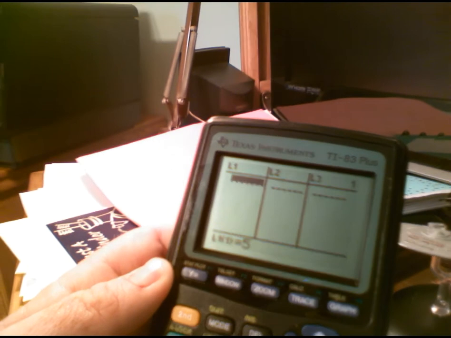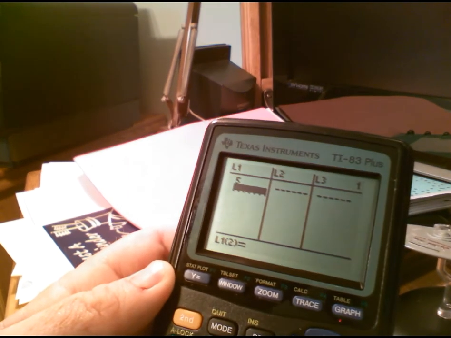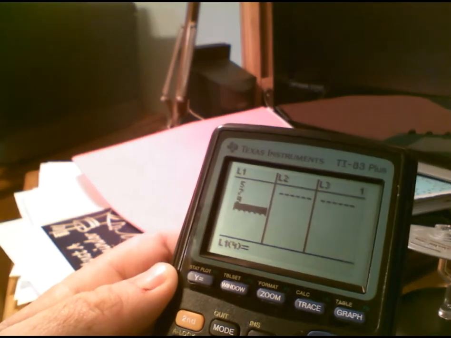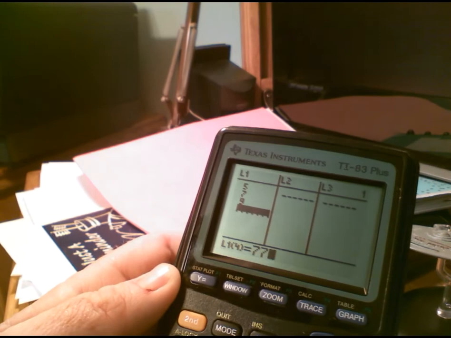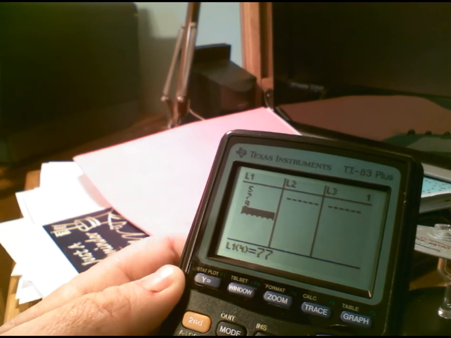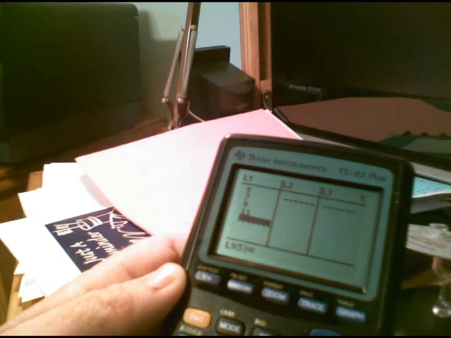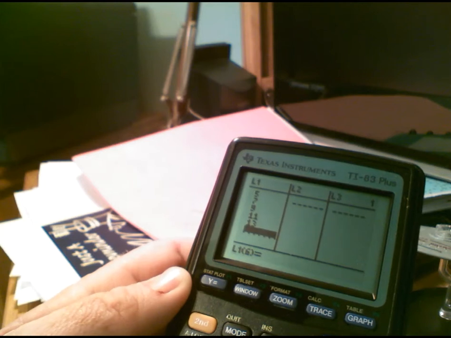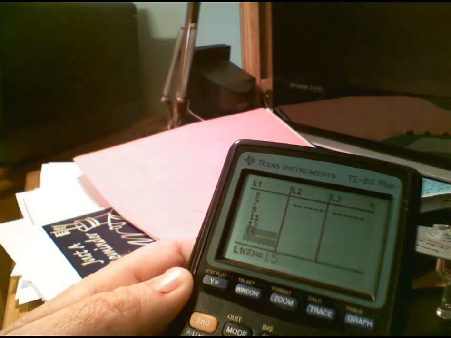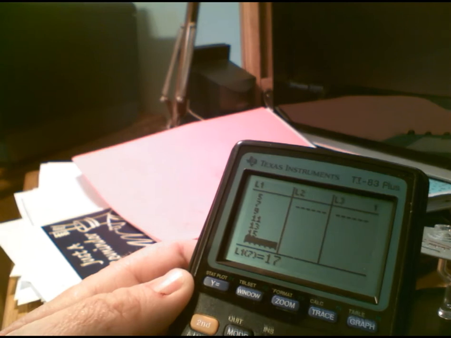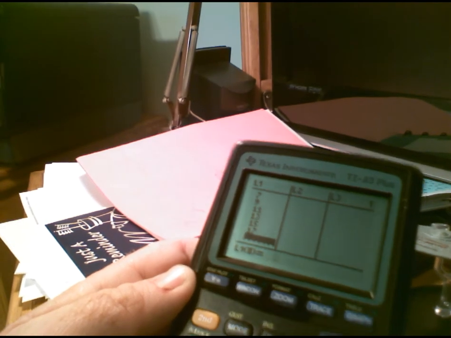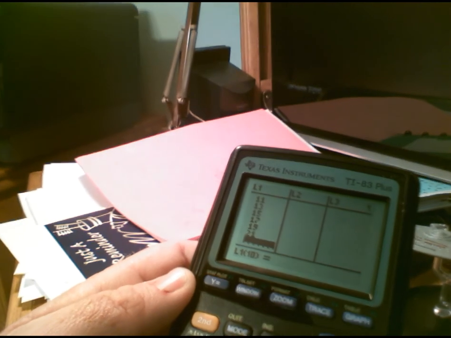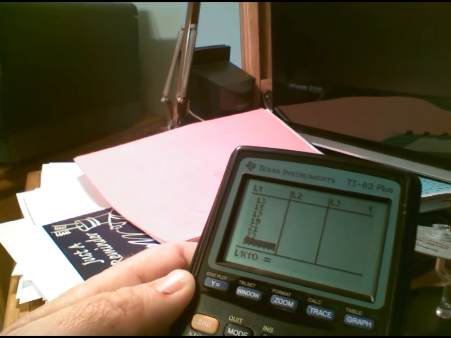So we got 5, enter, 7, enter, 9, enter, 11, enter, 13, enter, 15, enter, 17, enter, 19, 21, and 23. So those are my X values.